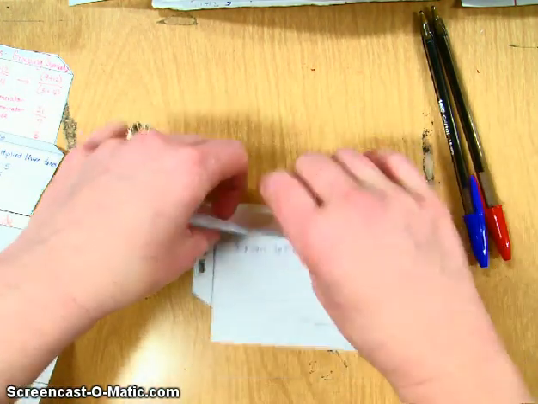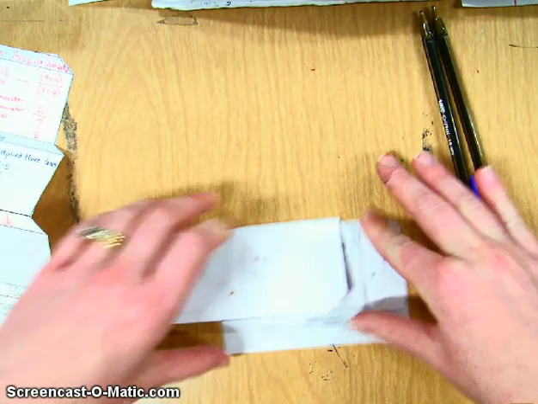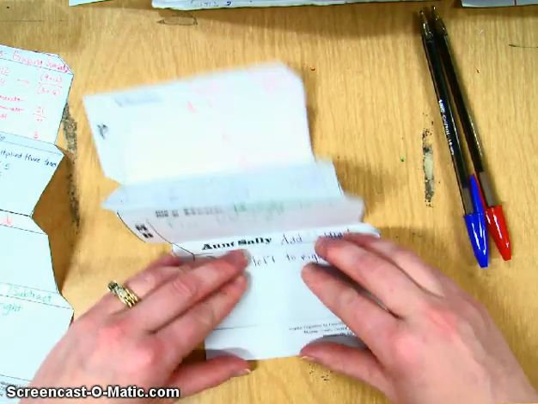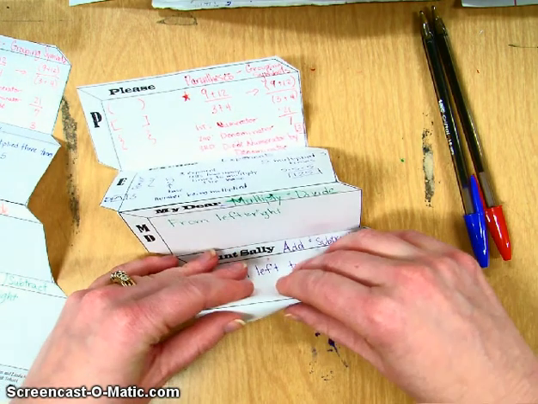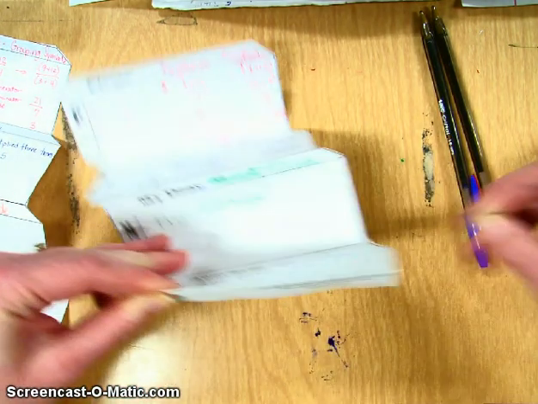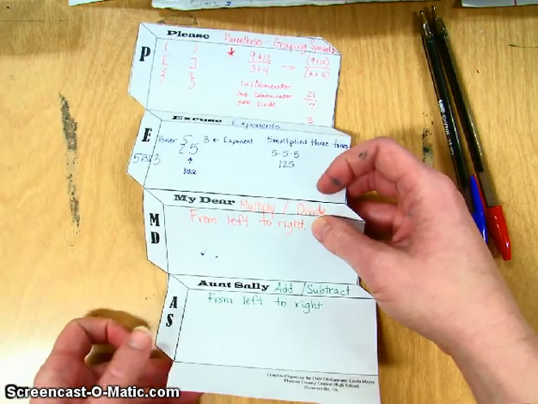Oops, I smeared it. Okay, so here's what it looks like. You can fold this one as well. So you're going to take this. Here's what it looks like, all folded up.